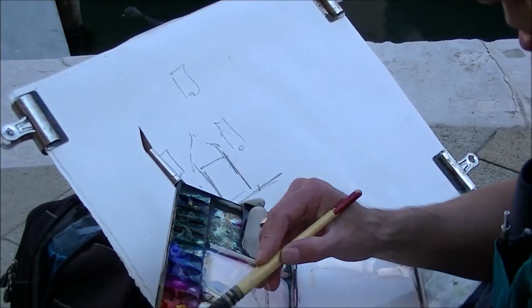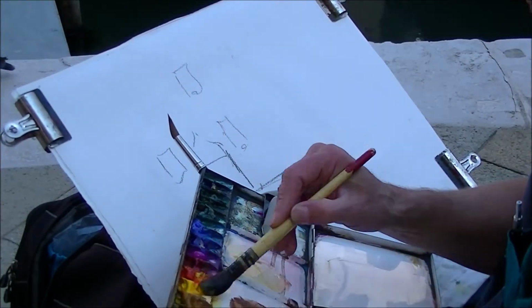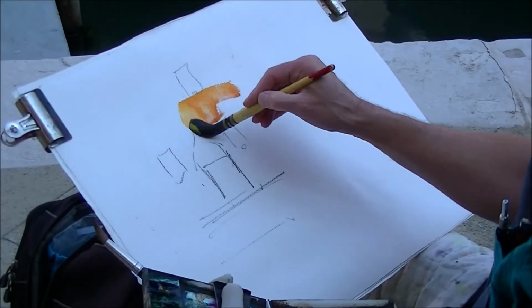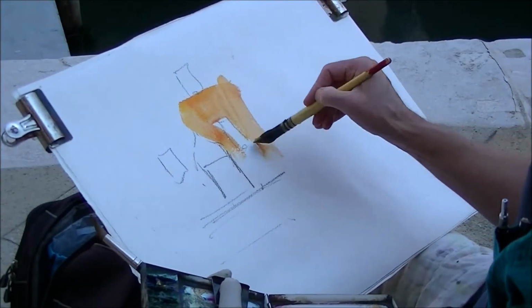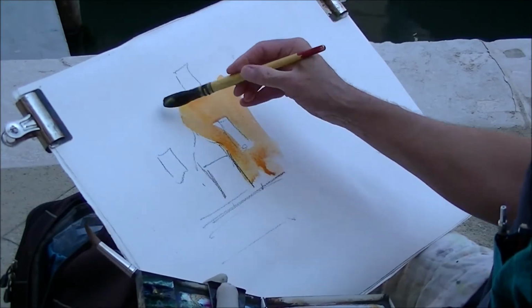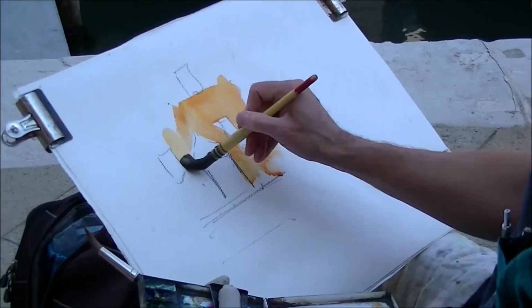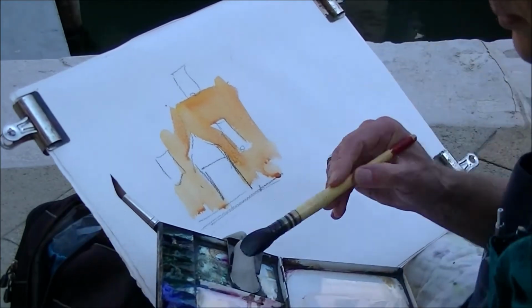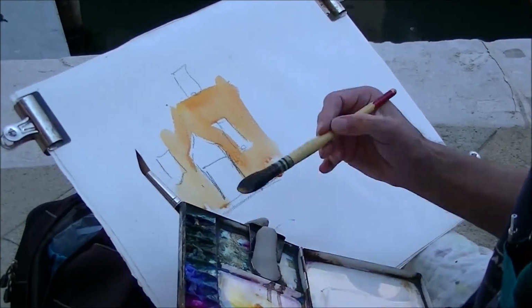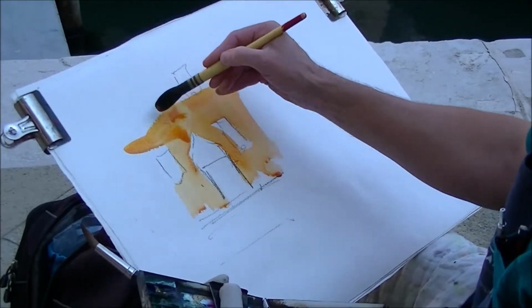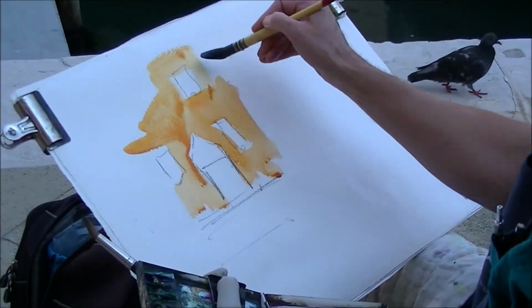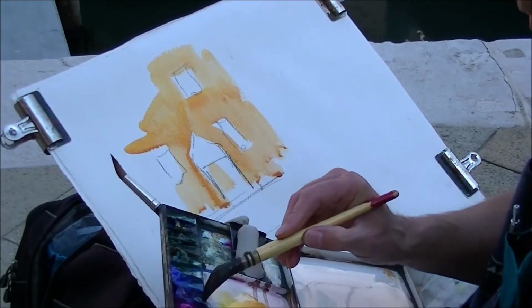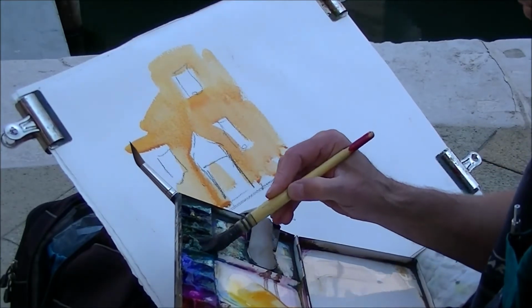I'm going to establish the side of the building with this warm wash of color. And we've got a nice little dark door there we're going to put in.